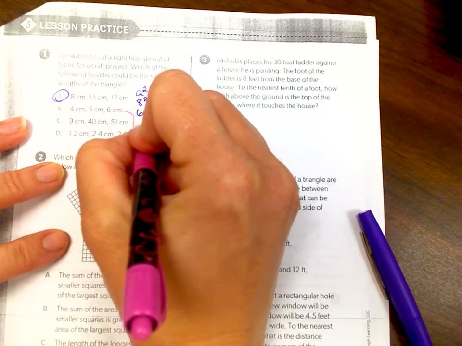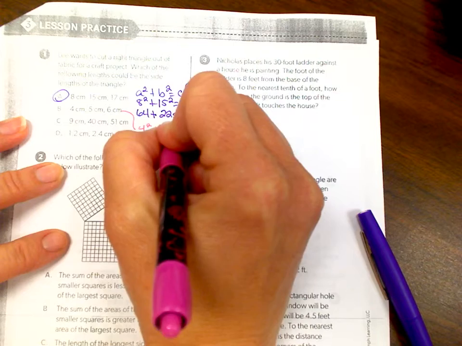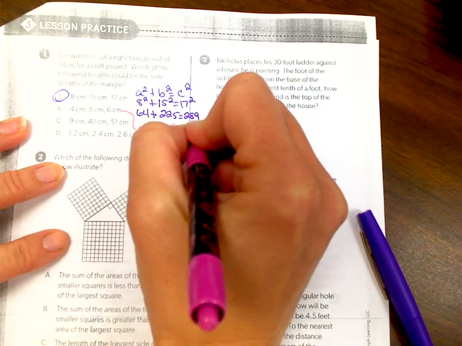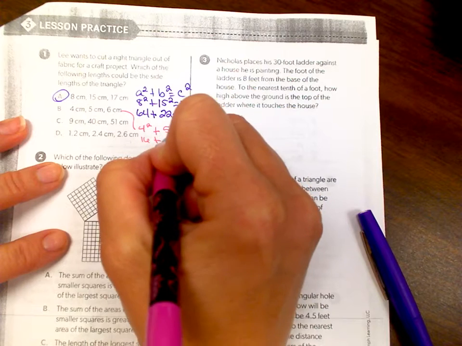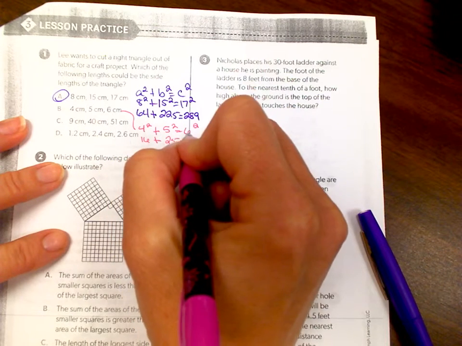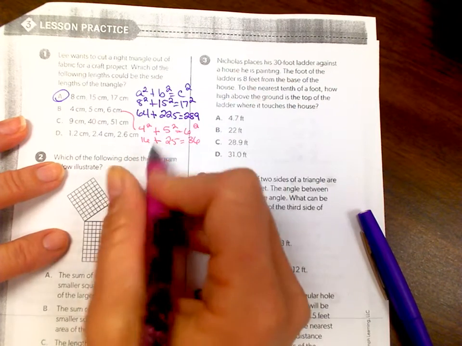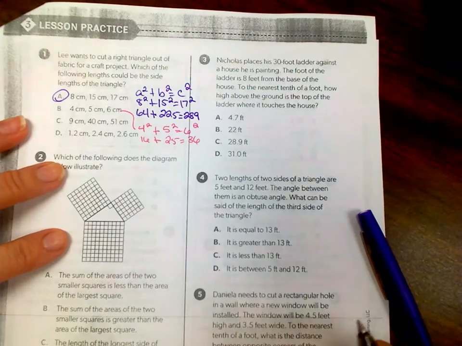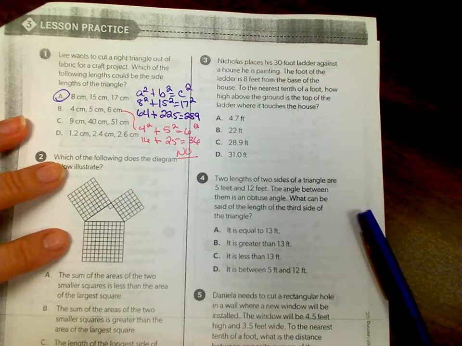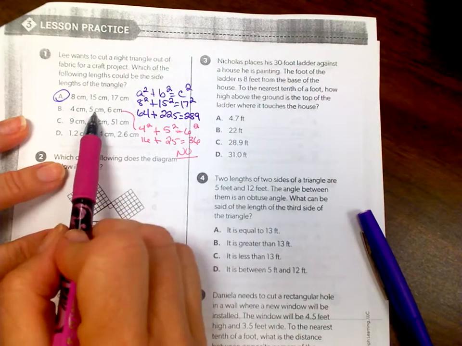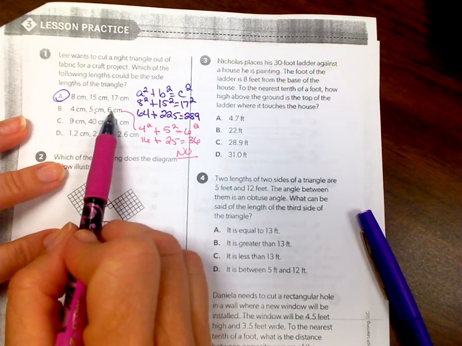So it'll be 4 squared plus 5 squared equals 6 squared. 4 squared is 16 plus 5 squared, 25. 6 squared is 36. Does 16 plus 25 equal 36? No. So it didn't work out. So this is not a right triangle.